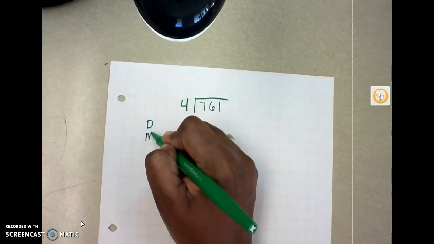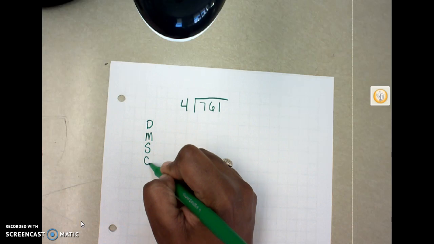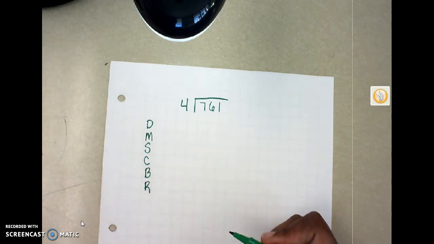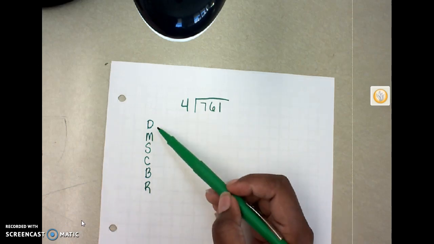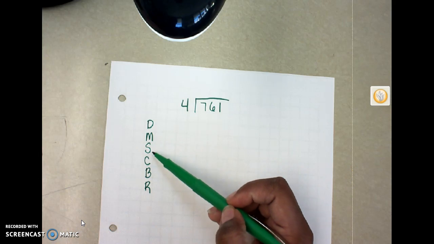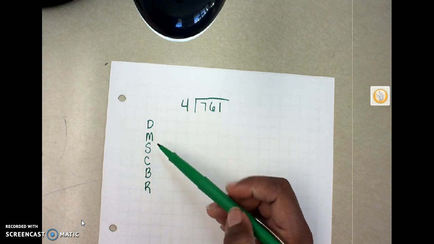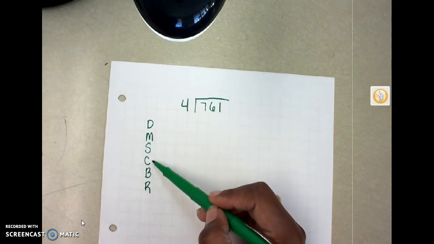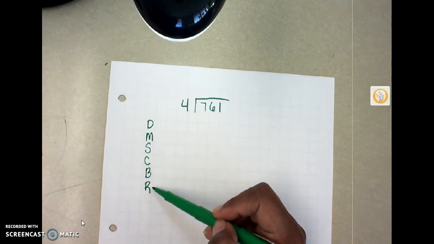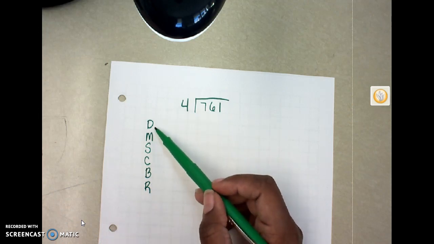Does McDonald's sell cheeseburgers? Repeat. We know that the D stands for divide, M stands for multiply, S stands for subtract, C stands for check, B stands for bring down, and R stands for repeat. So we're going to get ready to divide.